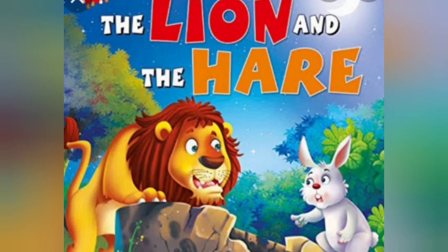The animals drew lots to decide who would be the lion's meal. One day, the lot fell upon a hare. Now, the hare was a cunning creature and decided to cheat the lion. He waited for some time and then reached the lion's den late, breathless and fearful. On seeing him, the lion roared in anger and asked why he was late.